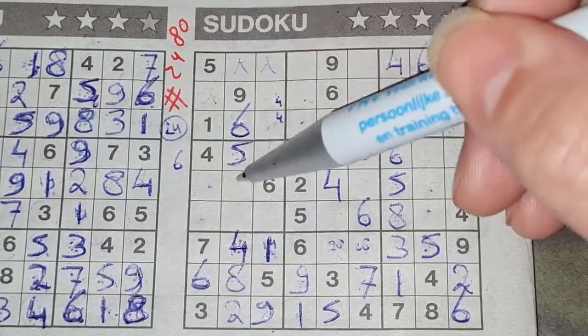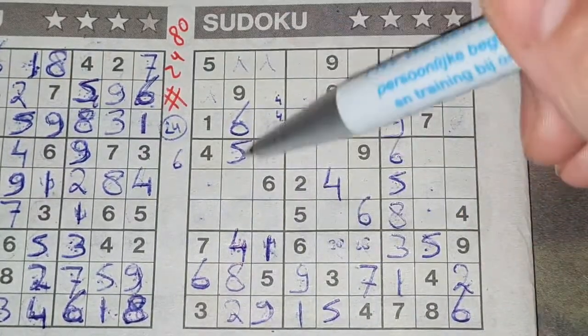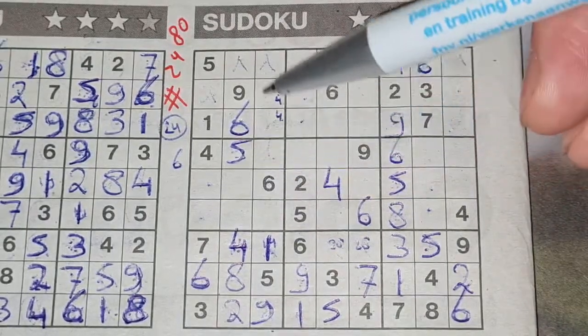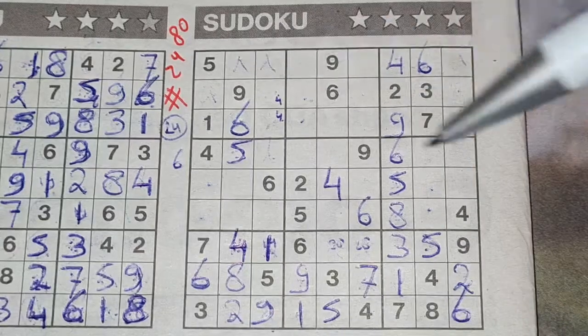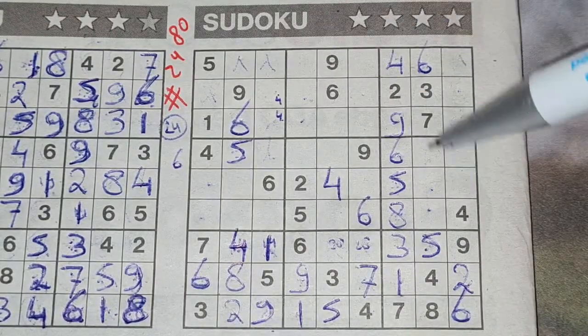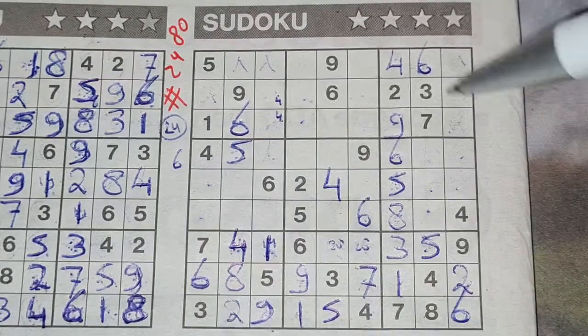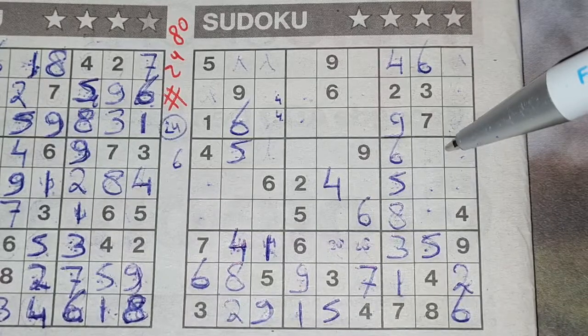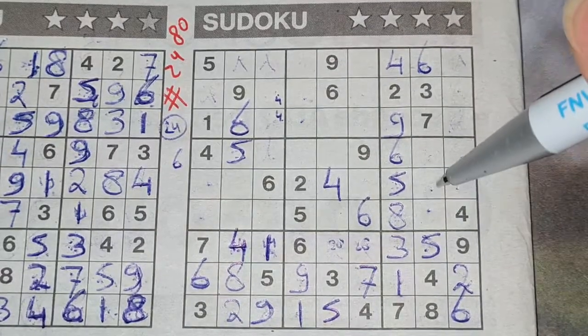1, 2, 3. 1, 3 and 8. No, 1, 3 and 7. Alright. 7. 1 is missing.